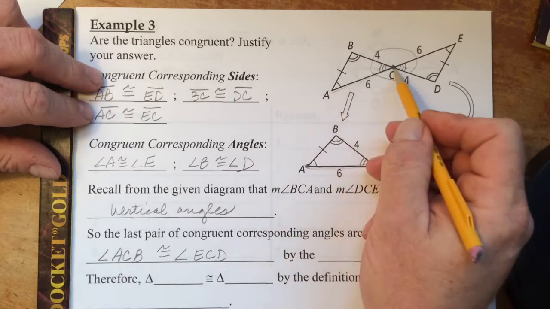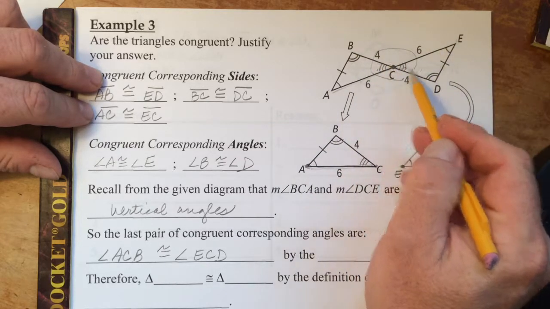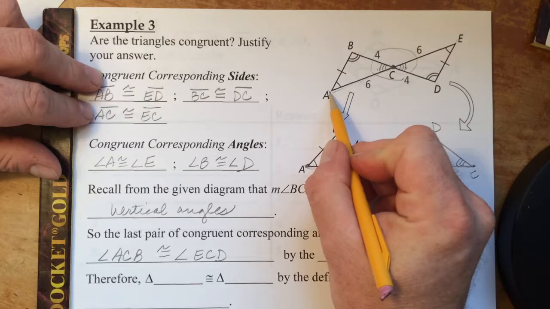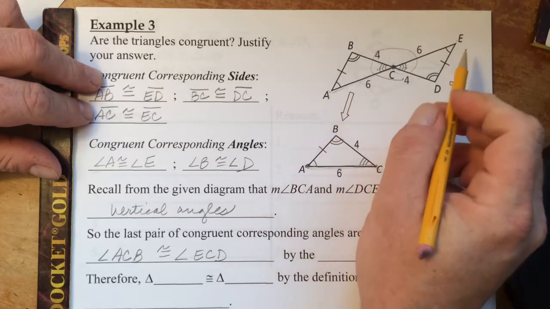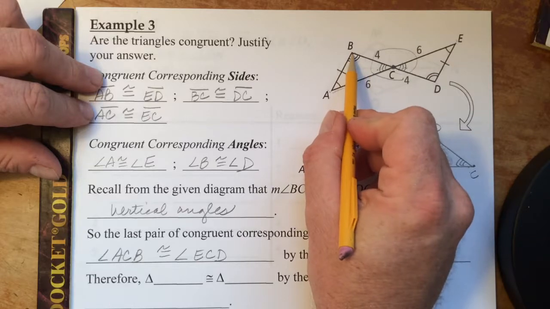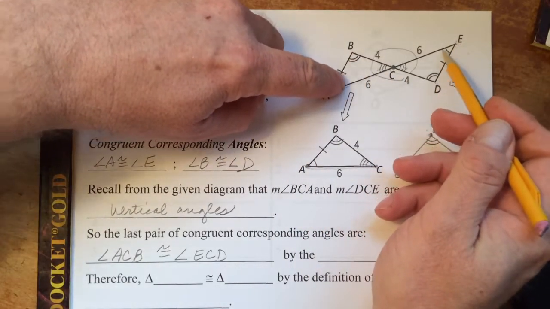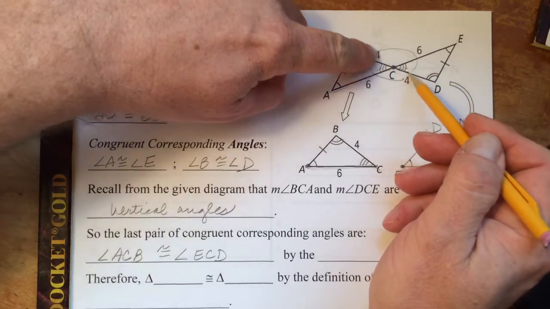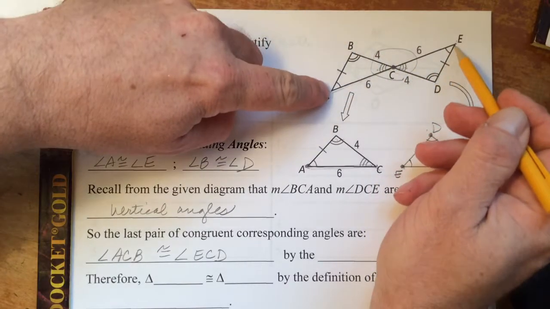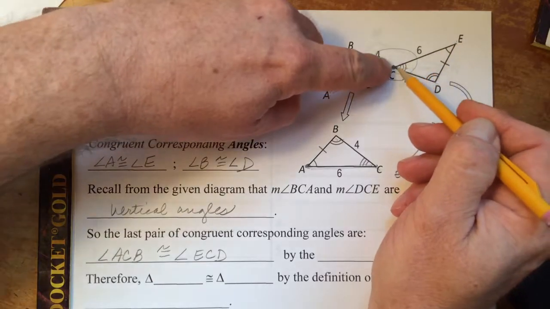ACB, ECD. We started with A, and on the other triangle we started with E. And we ended with B on the first triangle and ended with D on the second one. So you have kind of a movement that does this. These two triangles are congruent, but in this order, like this.